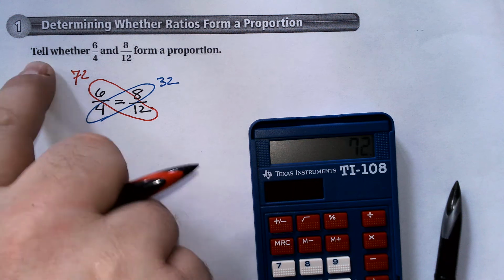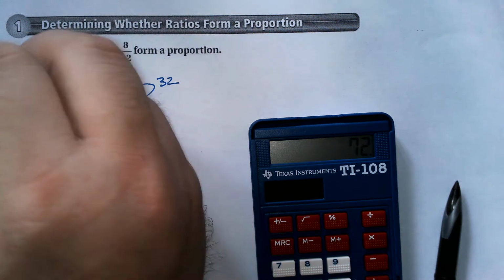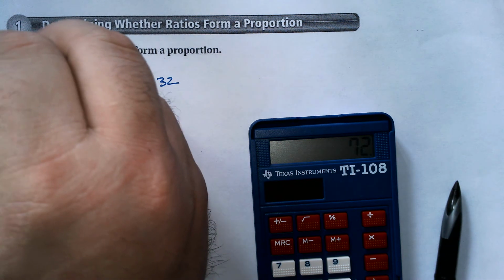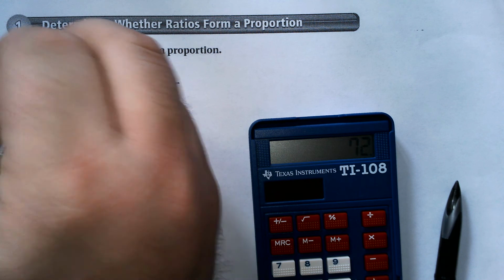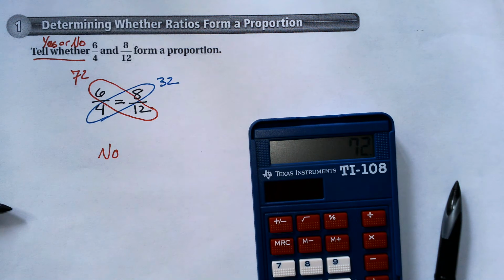And that's what it's asking. Tell whether, that's a yes or no question. Tell whether is a statement that says yes or no. 6/4 and 8/12 are a proportion.